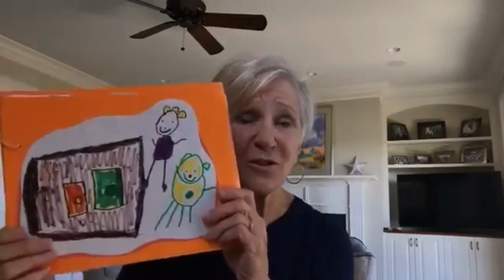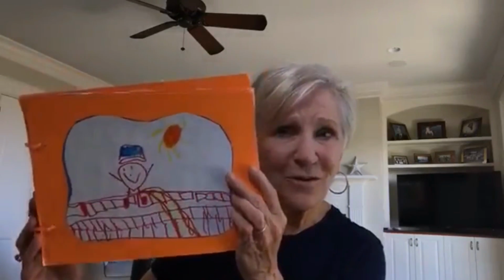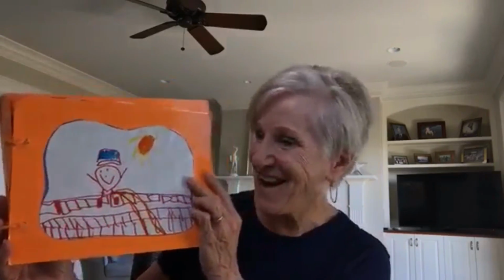Now, sometimes you might want to have books with words, and this one I did with younger children, and I just let them illustrate their favorite nursery rhyme. And so it doesn't have any words, but when you see this nursery rhyme, of course, you know what that is, don't you? It's Jack and Jill going up the hill. And of course you know who this is, don't you? Humpty Dumpty. Children's drawings are so charming to me.